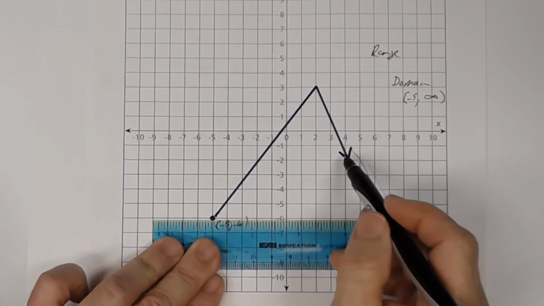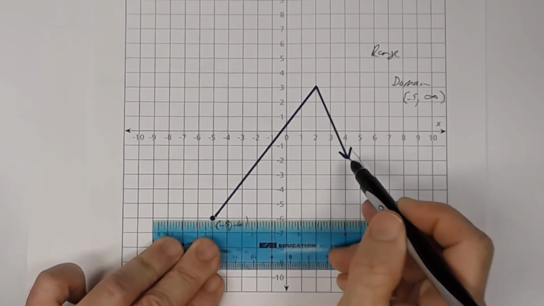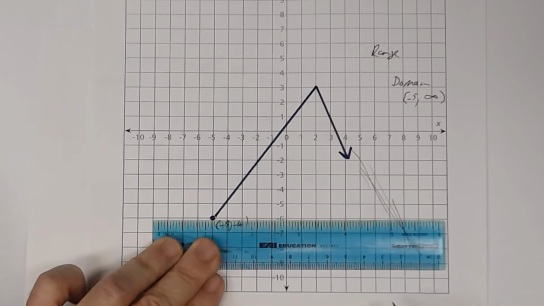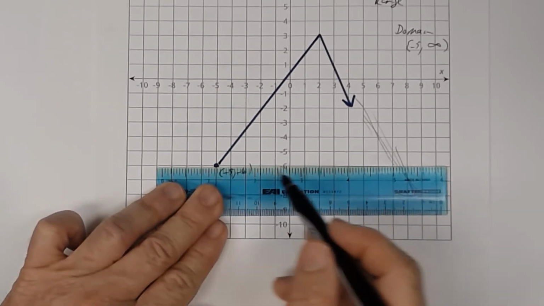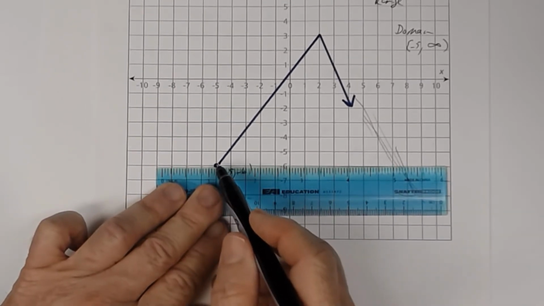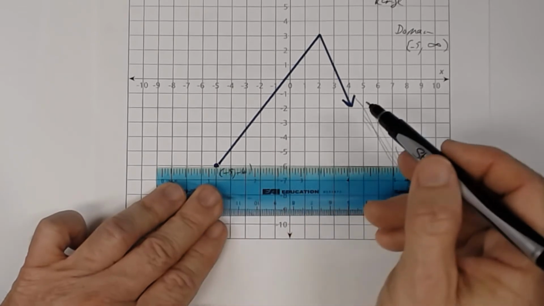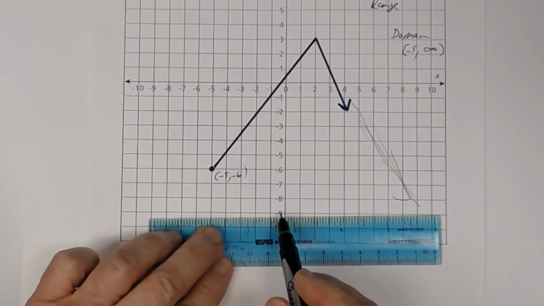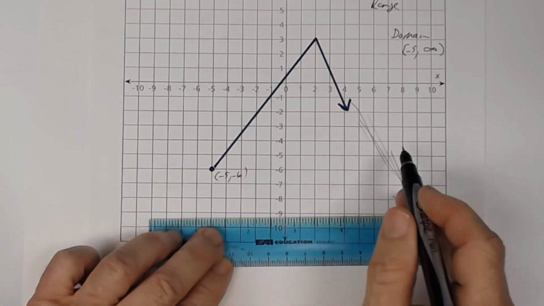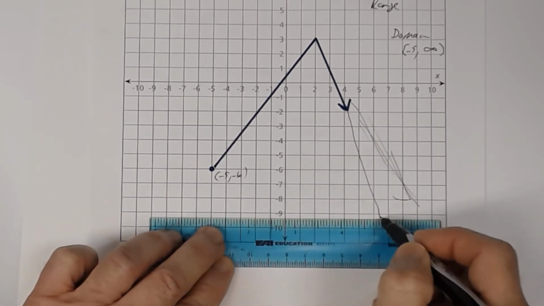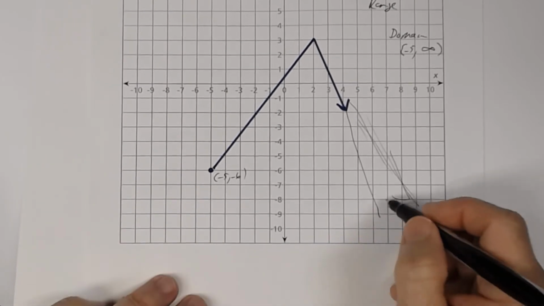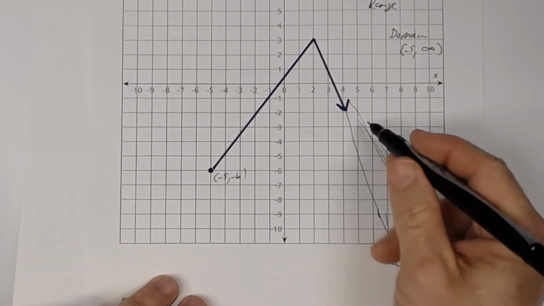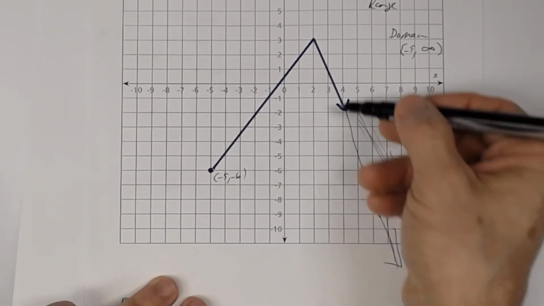I put the arrow here, but doesn't that mean that this part of the graph keeps going down like this, right? So is this your starting point? Is this where the graph starts? No, because I'm going to ask you, this y value right here, is there going to be a point on the graph? Yes, there will. If you extend this, you get this point right here. So you've got to visually think that this part of the graph keeps going down.